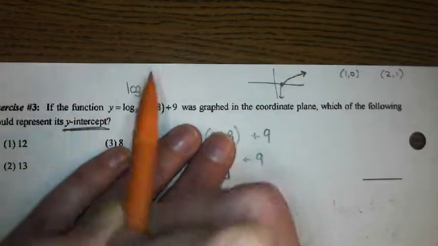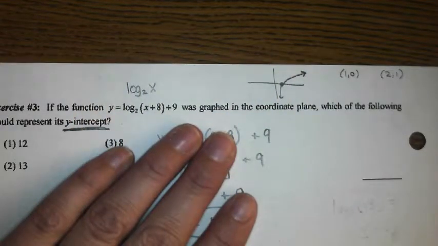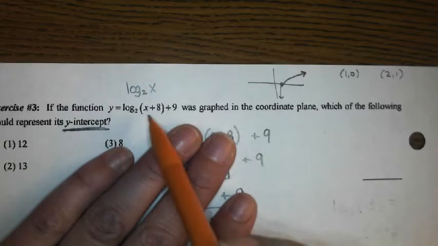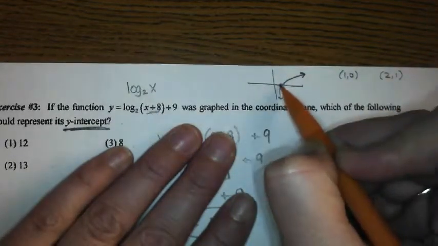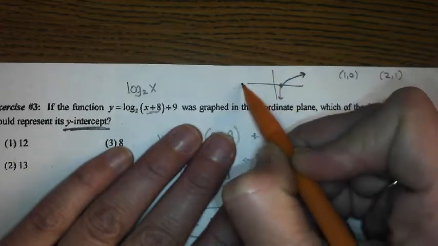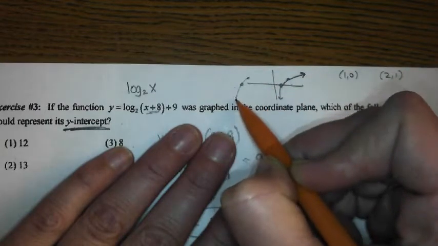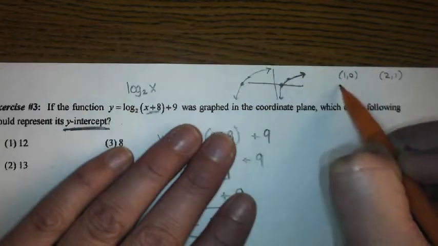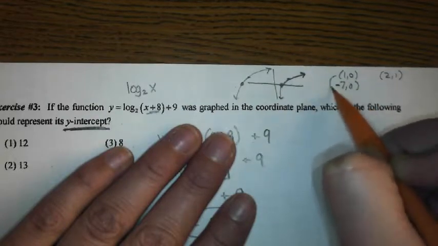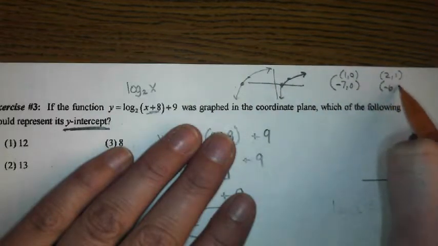But what transformation happens first? Andrew. Left 8 units. Correct. So this 1, 0 is going to move way over here. This 2, 1 is going to move way over here. So left 8 units is going to do this. That'll make negative 7, 0 and negative 6, 1.